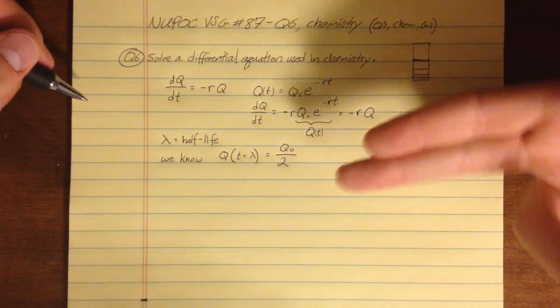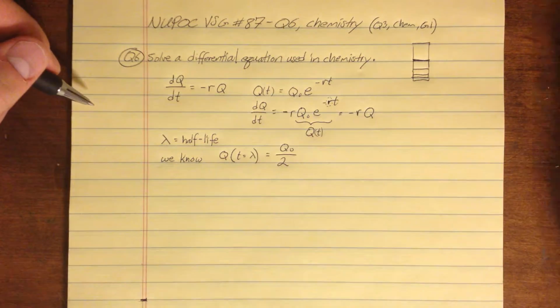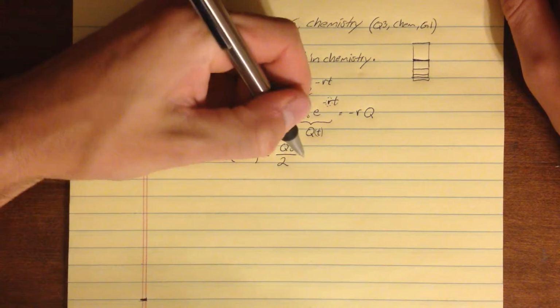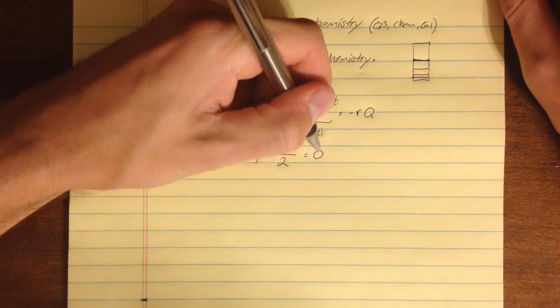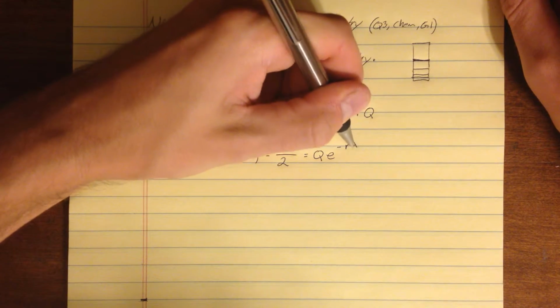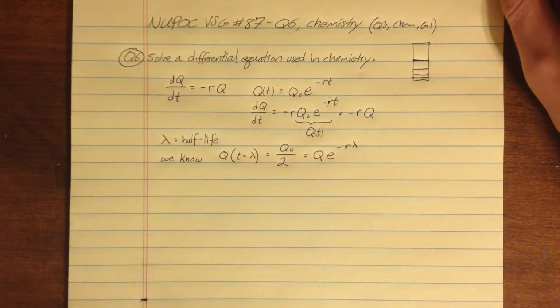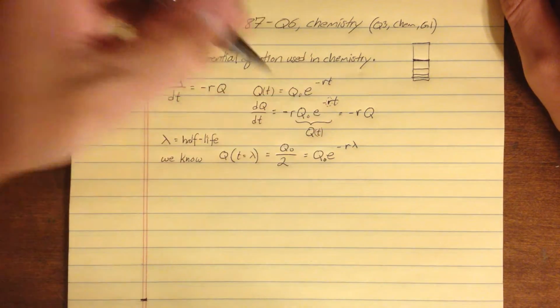If we started with Q naught, we now have half of that amount after one half-life. And this also equals Q naught e to the minus r lambda. We're just subbing in lambda for t. Whoops, this is Q naught, gotta remember that.